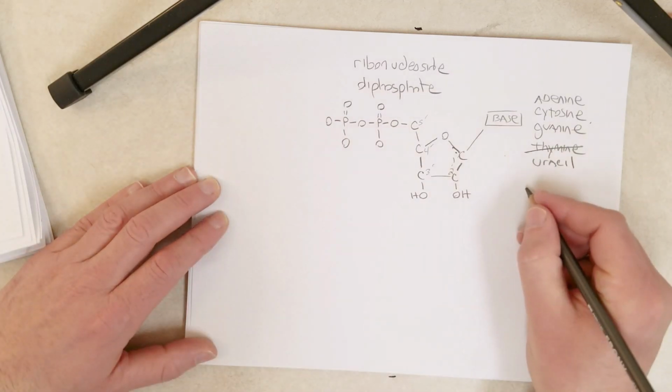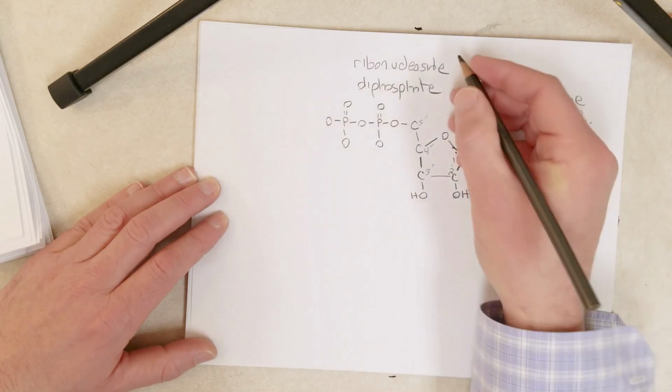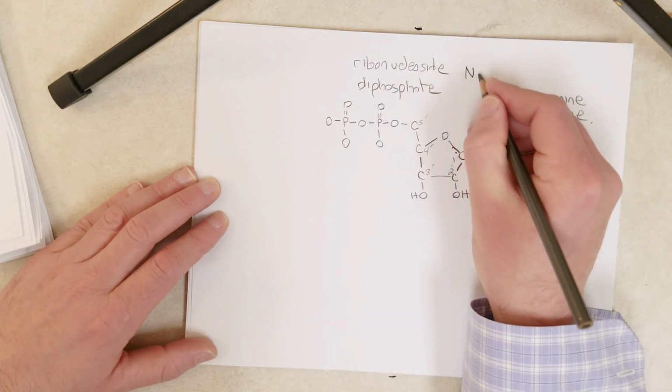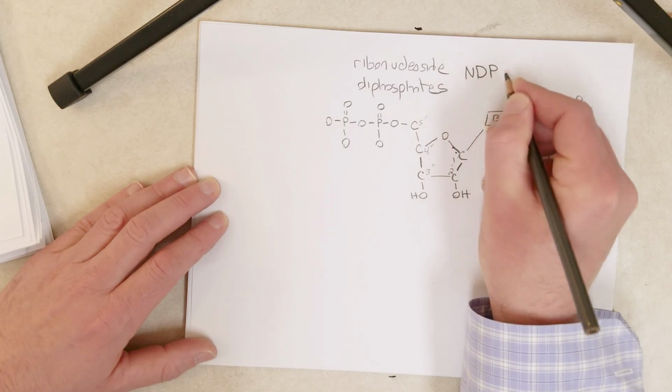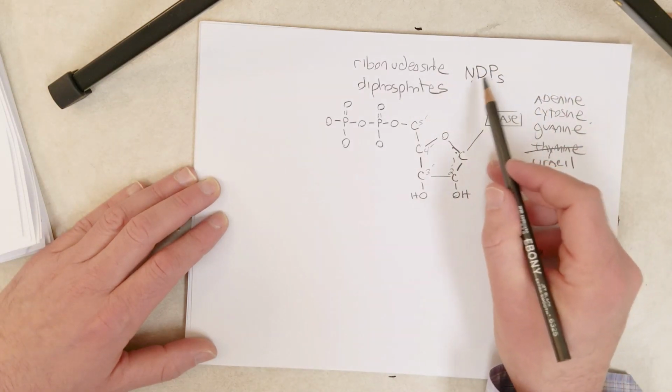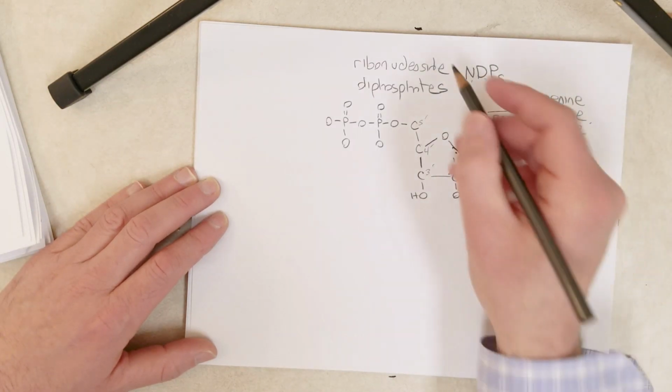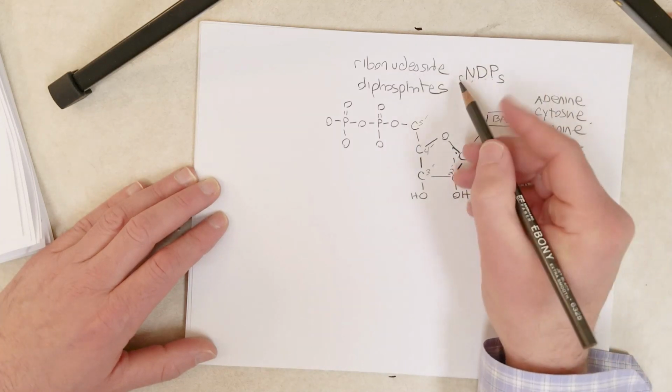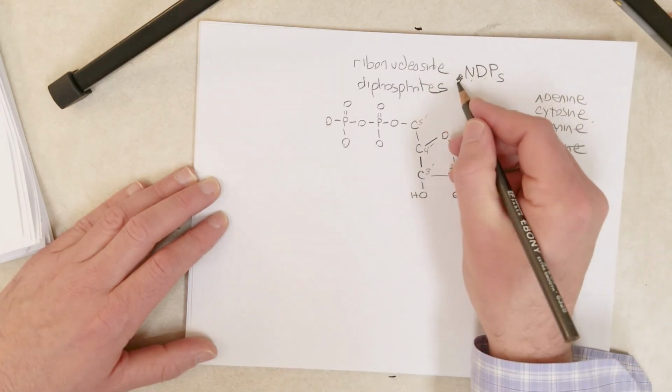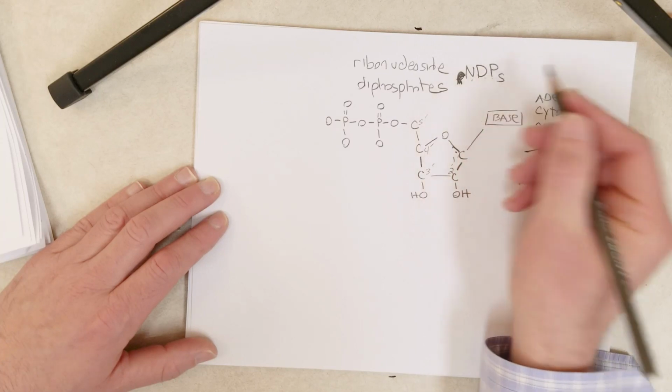Okay, and we can symbolize these ribonucleoside diphosphates as NDPs, nucleoside diphosphates, ribonucleoside diphosphates. I guess we could put an R in front of there if we wanted to. No, why not? RNDPs.